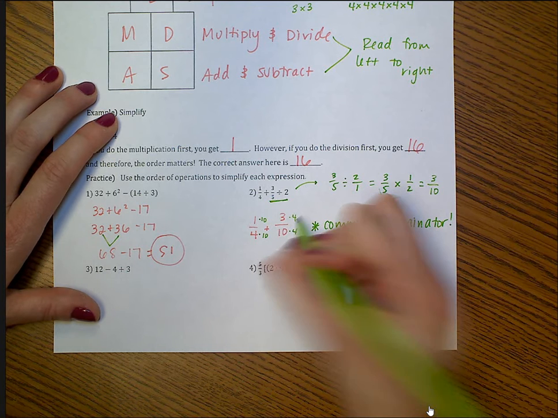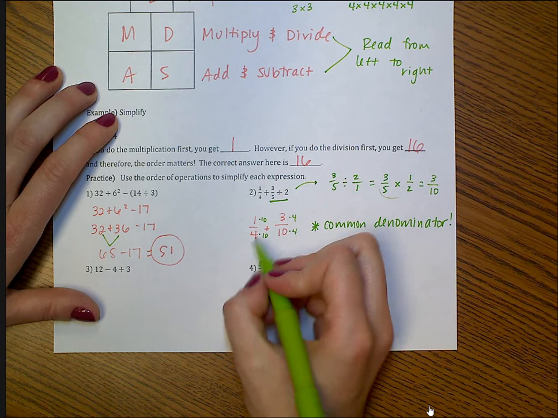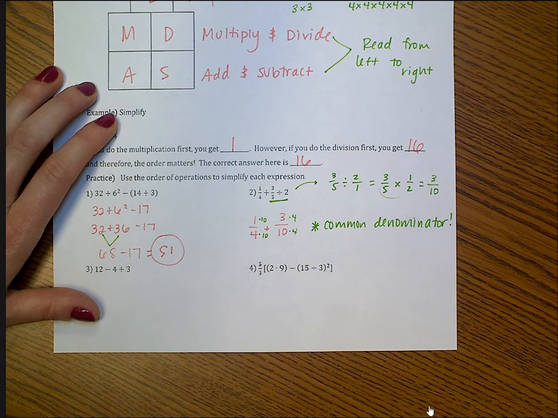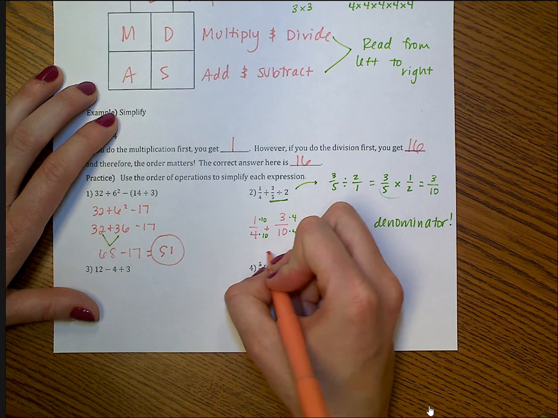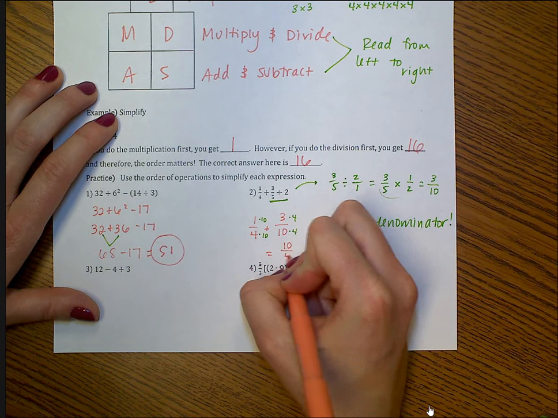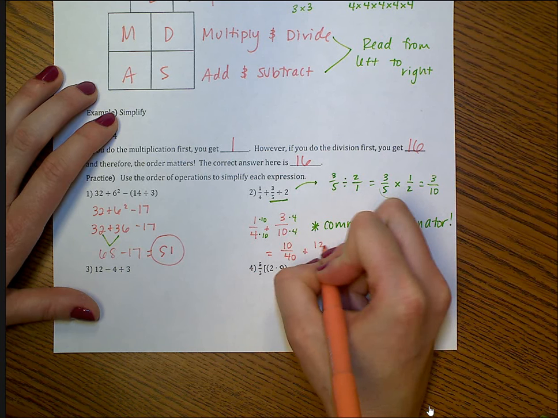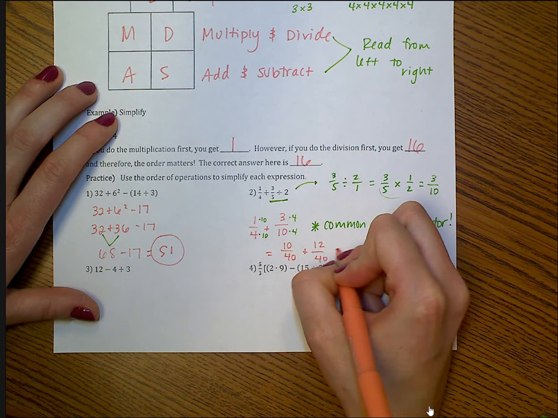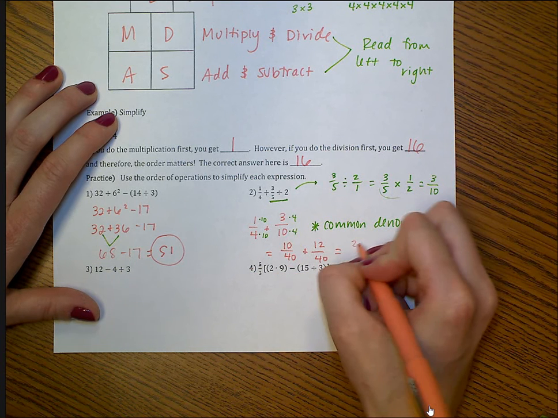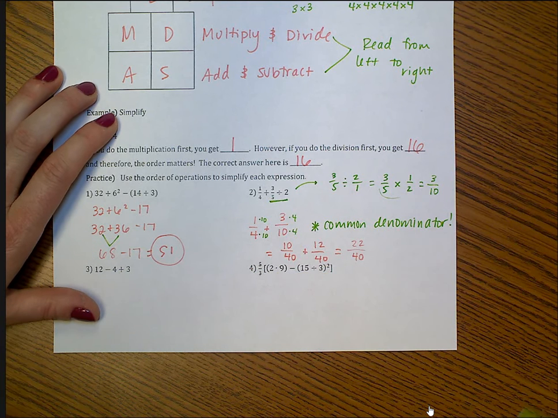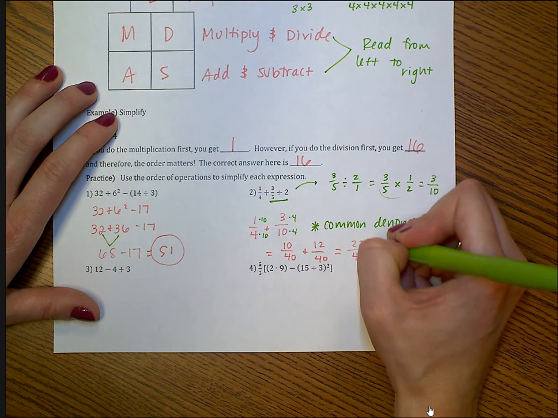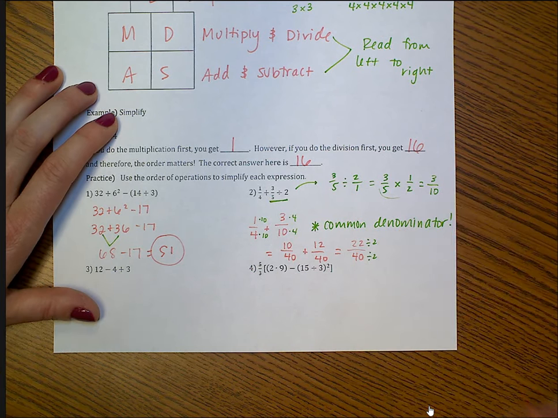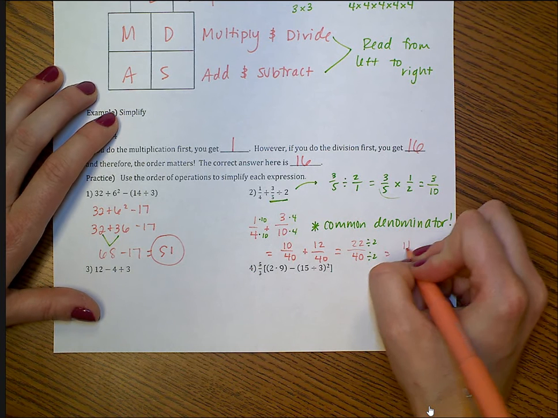So I'm going to multiply the first fraction by 10, the second one by 4. My new problem is 10 over 40 plus 12 over 40. Add the numerators, and that's 22 over 40, which can be reduced, so you should. I notice I can divide both of those by 2, so that gives me 11 over 20.